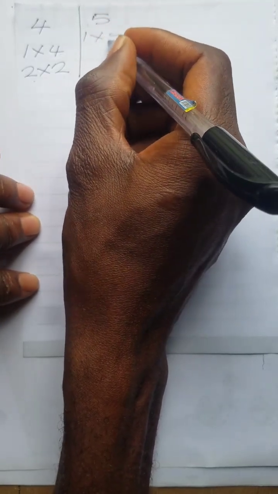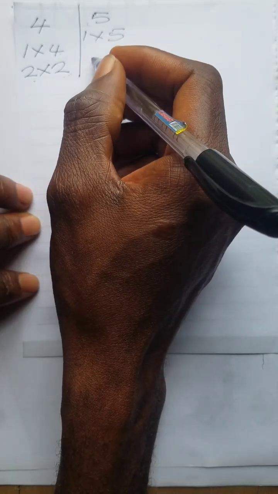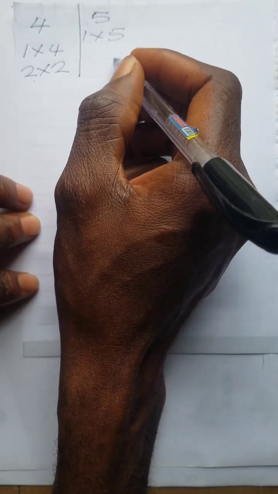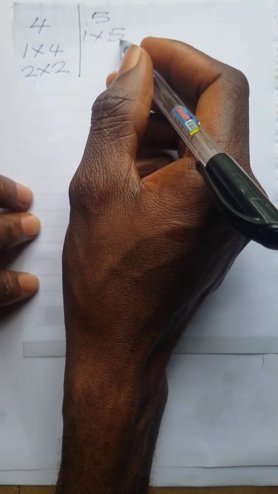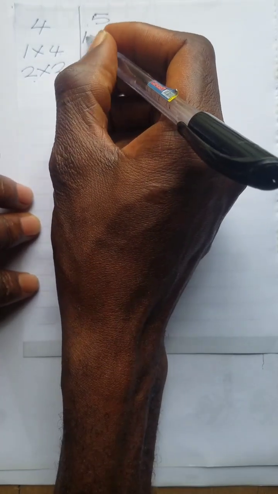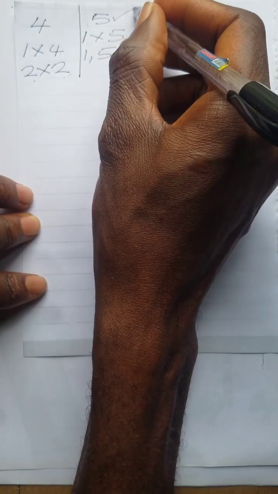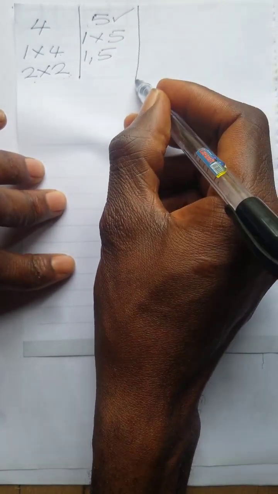1 times 5 is 5. 2 times nothing gives 5. 3 times nothing gives 5. 4 times nothing gives 5. The next number is 5. So 5 times 1 is 5. It's already here. So how many factors? 1 and 5. 2 factors. So 5 is a prime number. Let's go to 6.